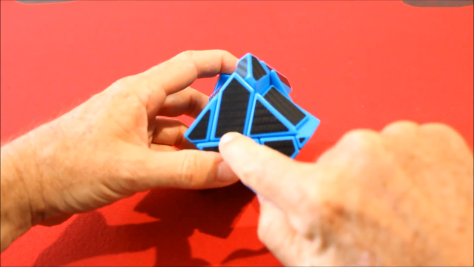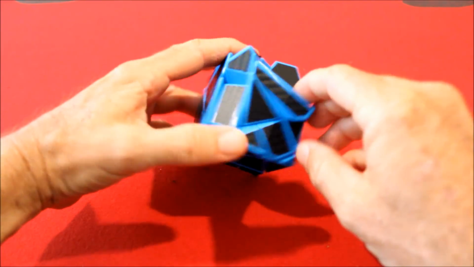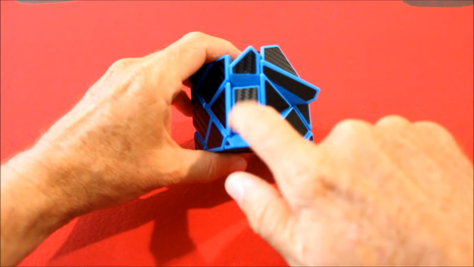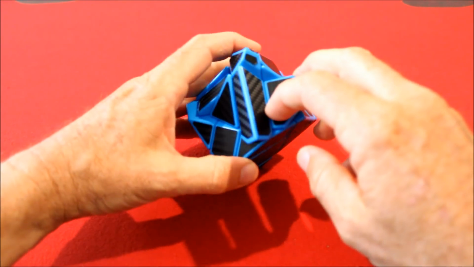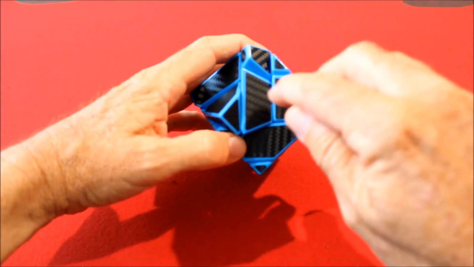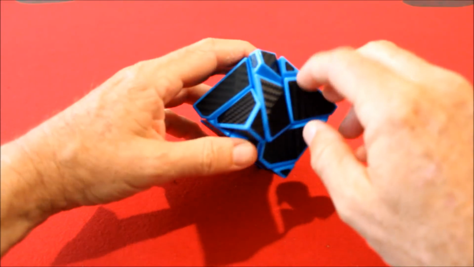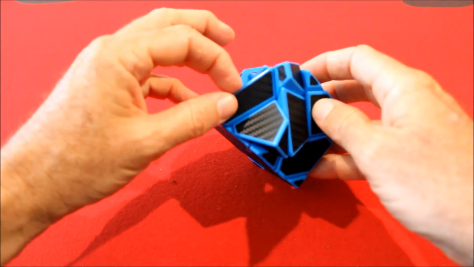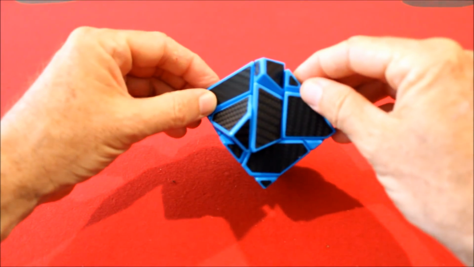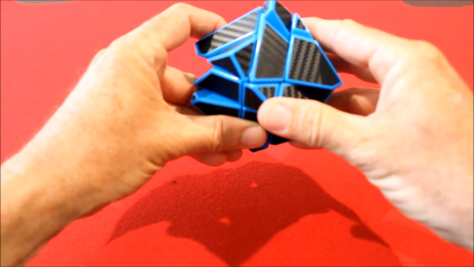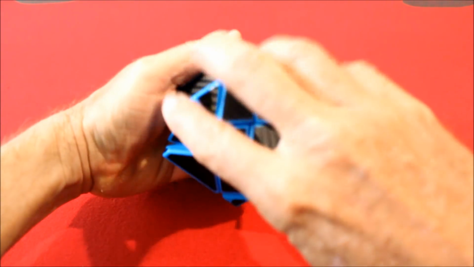So the church is right, it points up. The rectangle needs the long side on the left and it's on the right, so that's wrong. The roof points up, so that's right. And the trapezoid has the long side on the left, so that's wrong. So the correct ones are the church and the roof. They are across from each other, so we put them on the left and the right side of the top and do this algorithm.